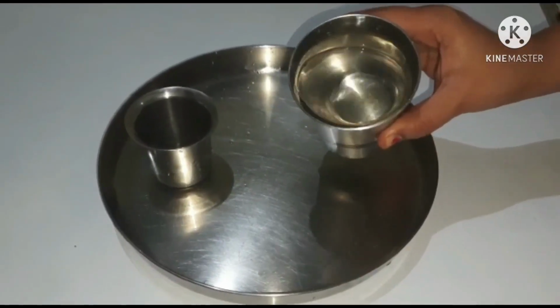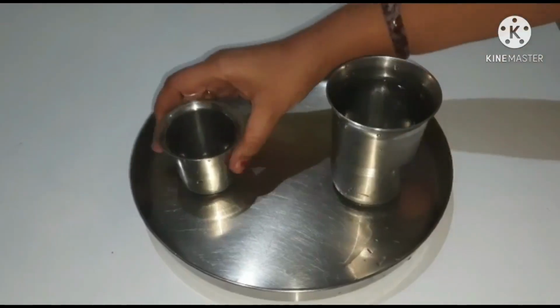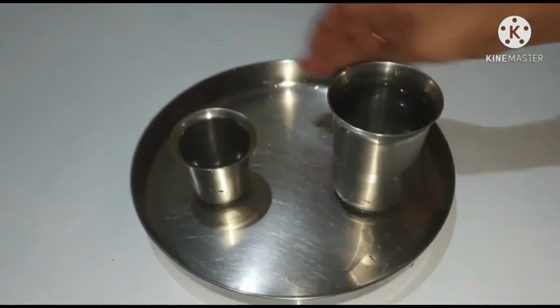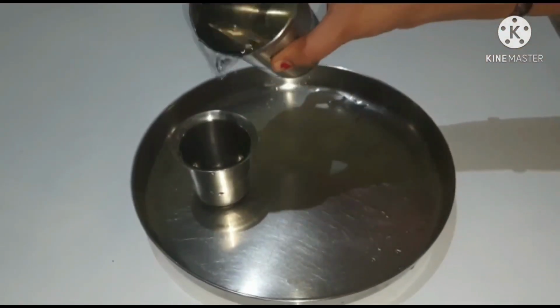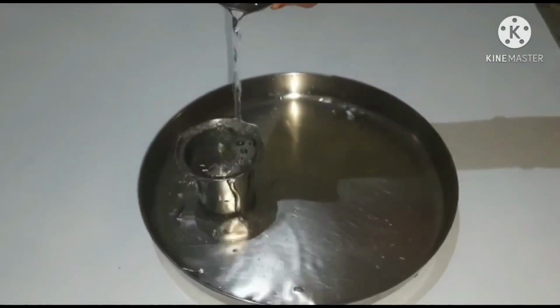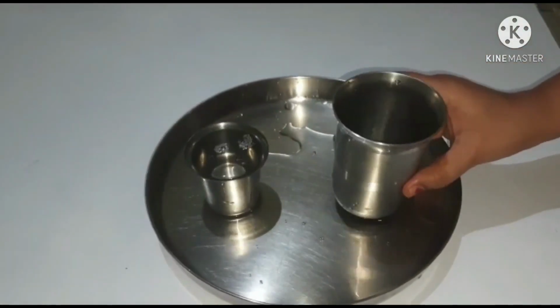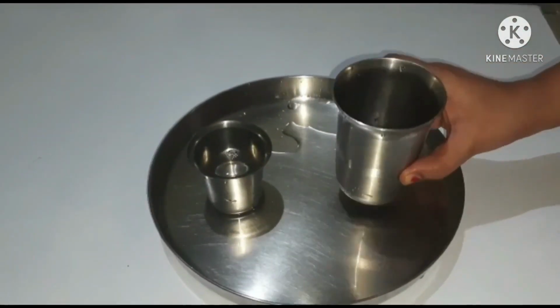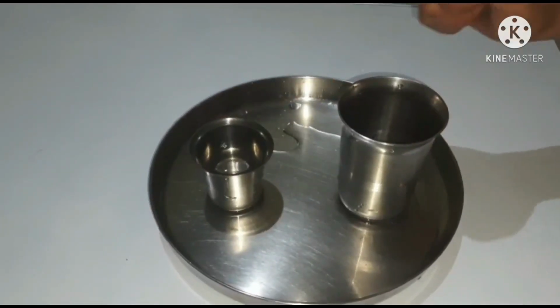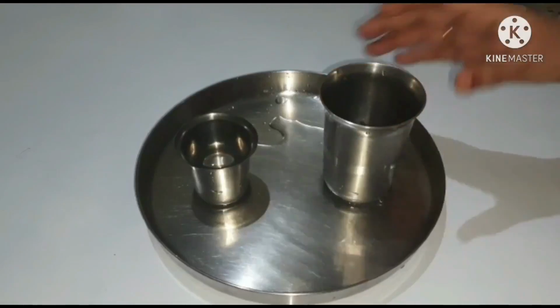Children, here I have a big glass filled with water and a small empty glass. Let's pour this water in the small glass. Look, the water started overflowing and flew out of the small glass. We can say the capacity of the big glass is more than the small glass. That is, the big glass can hold more water than the small glass.